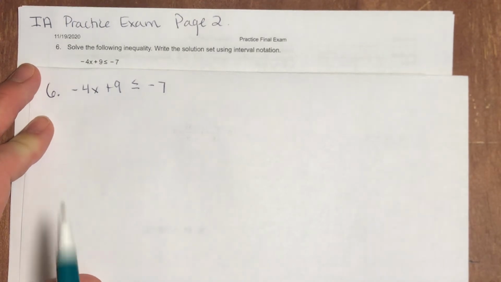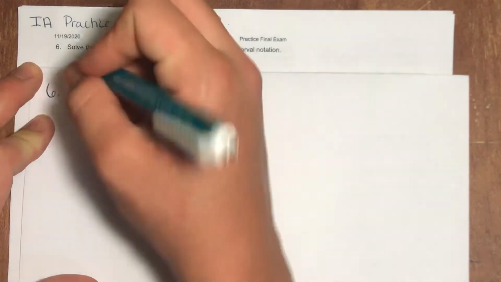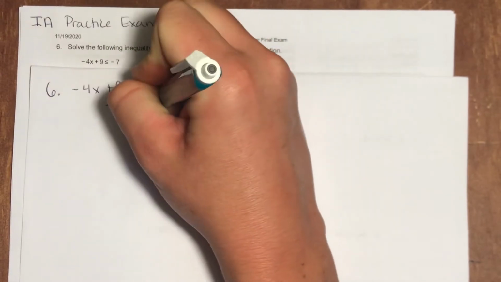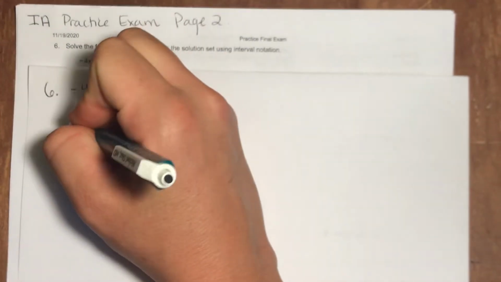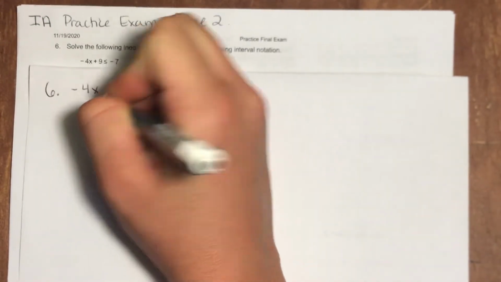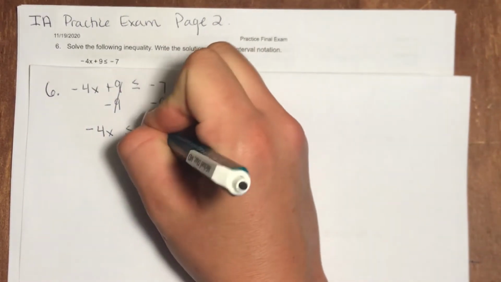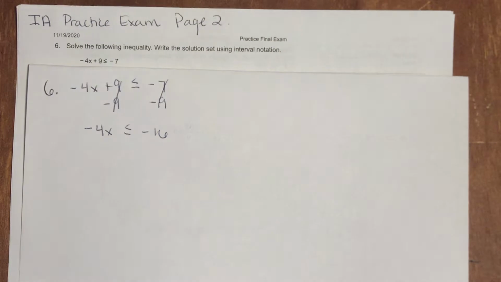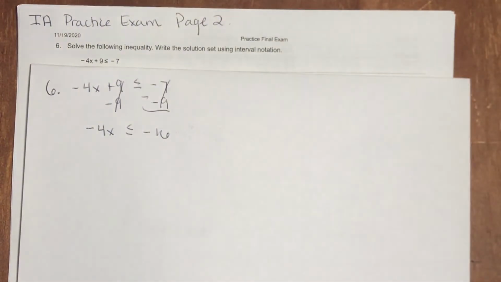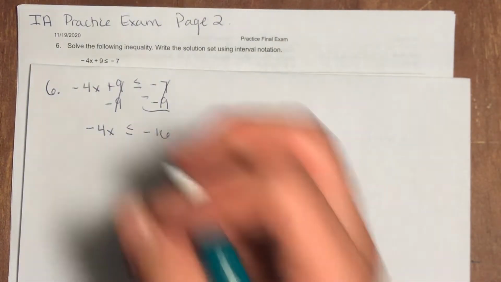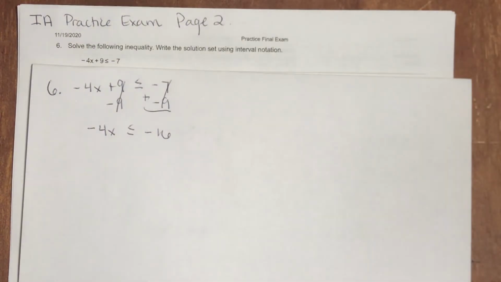Okay, we need to isolate the x. I'll subtract 9 from both sides. So I have negative 4x, the 9's cancel, less than or equal to negative 16. Negative 7 plus a negative 9 is negative 16.